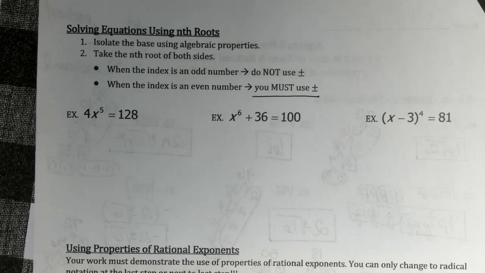So if you take a negative and multiply it an even number of times, then you're always going to get a positive. So when I take the square root of 4, I could have multiplied 2 times 2 to get my 4, or I could have had negative 2 times negative 2 to still get my positive 4, right?